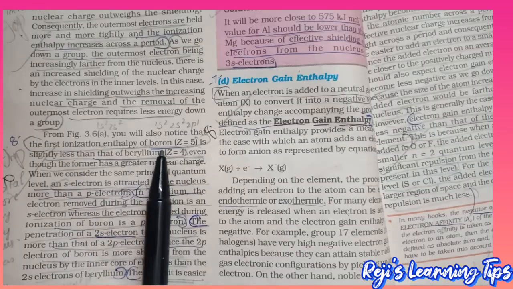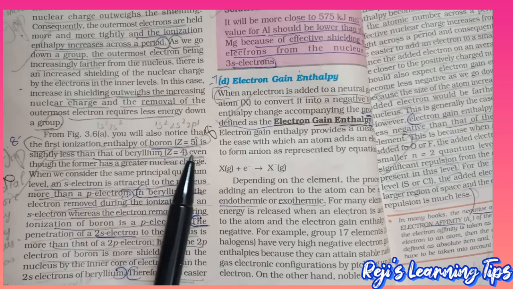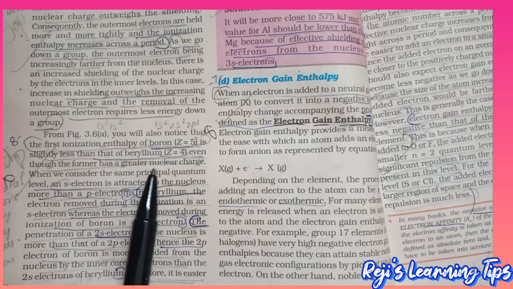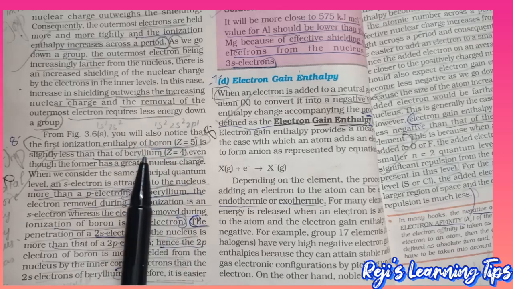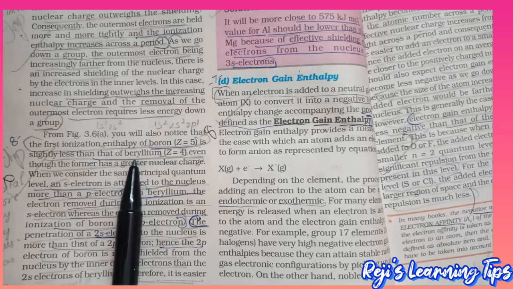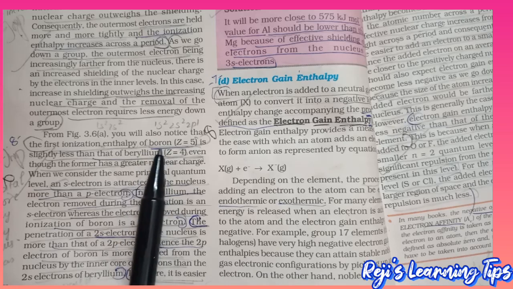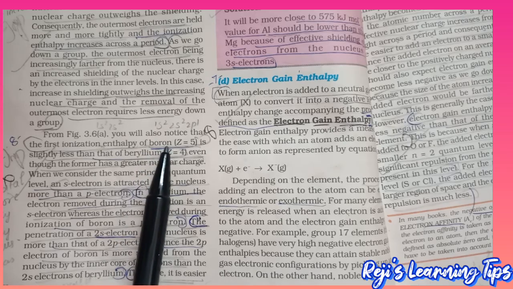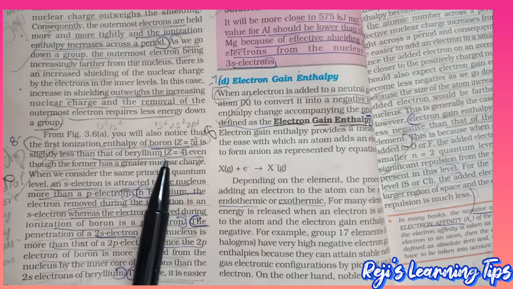The first ionization enthalpy of boron, that is Z equal to 5, is slightly less than that of beryllium, that is Z equal to 4, even though the former has a greater nuclear charge. They lie in the same period. We know that if we move across from left to right in a period, the ionization enthalpy increases. But in this case, the ionization enthalpy decreases. The ionization enthalpy of boron is slightly less than that of beryllium.